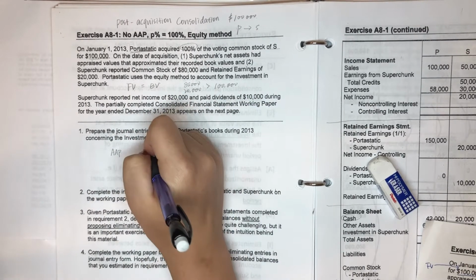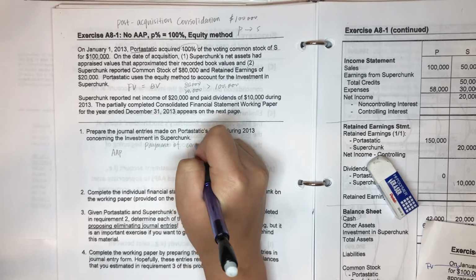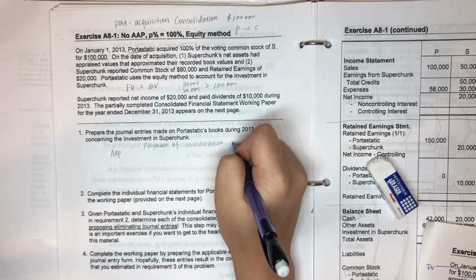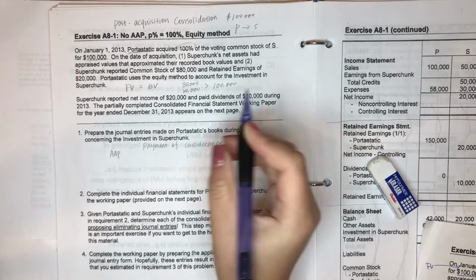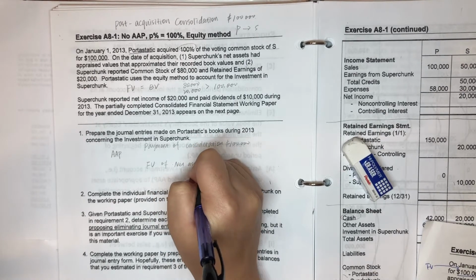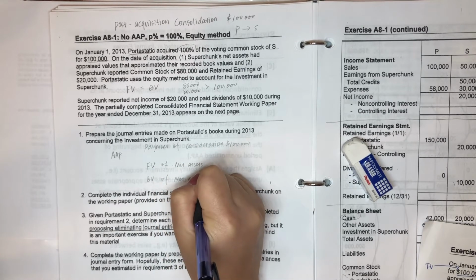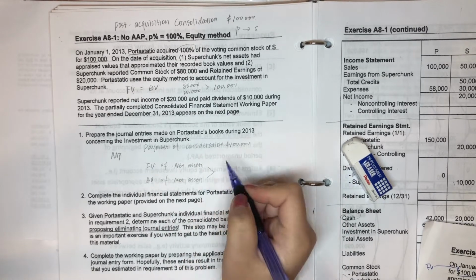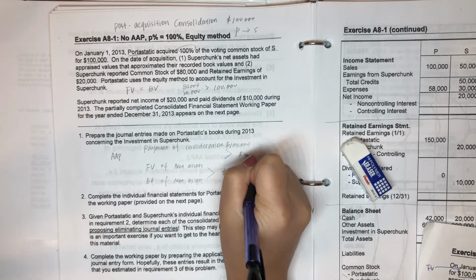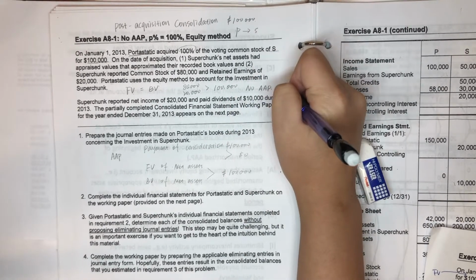The first line is payment of consideration, which means what you pay for the company, which is $100,000. The next line is fair value of net assets, and book value of the net assets. Since they are equal and they are all $100,000, there's zero AAP. So no AAP, no goodwill.